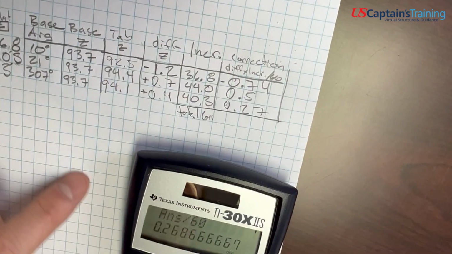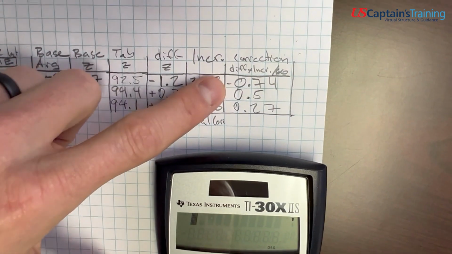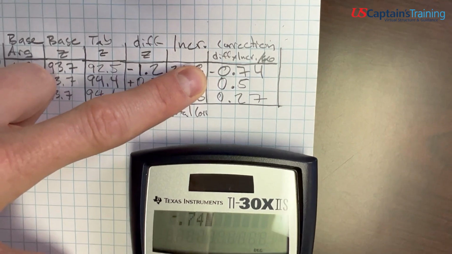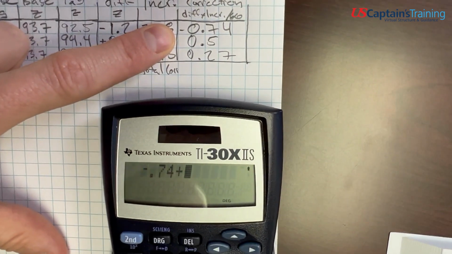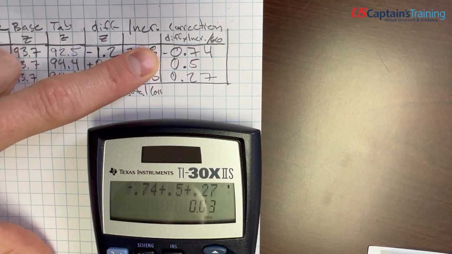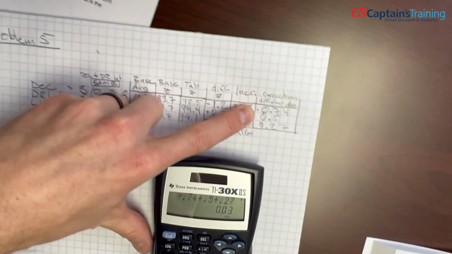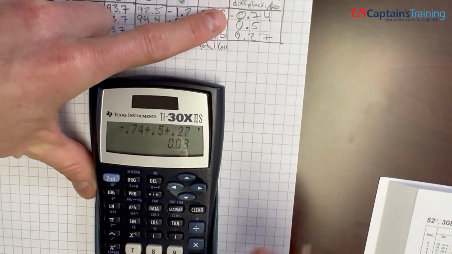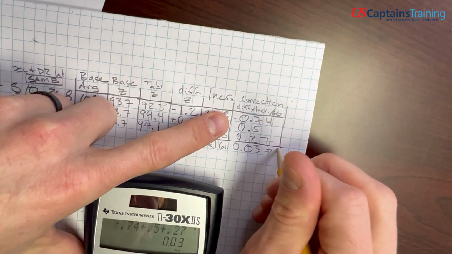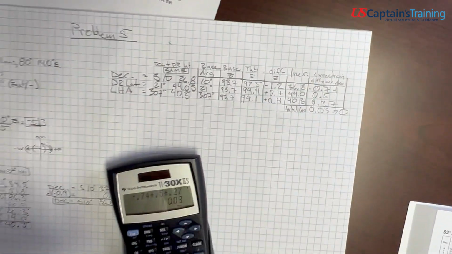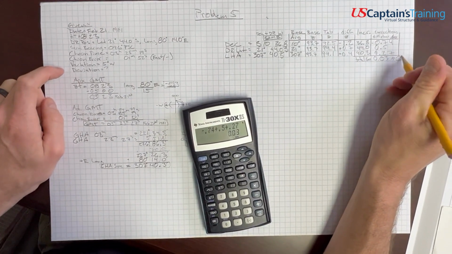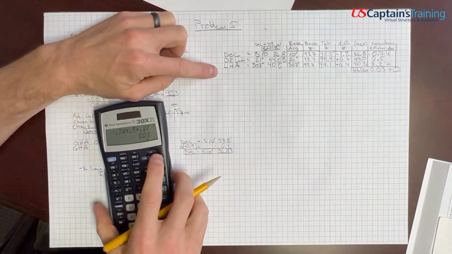which is going to equal, so you got negative 0.74, plus 0.5, plus 0.27 equals, wow, very small correction. It's essentially 0. It rounds to 0. We're just going to make it 0. So total correction is 0. So let's come over here and keep going.